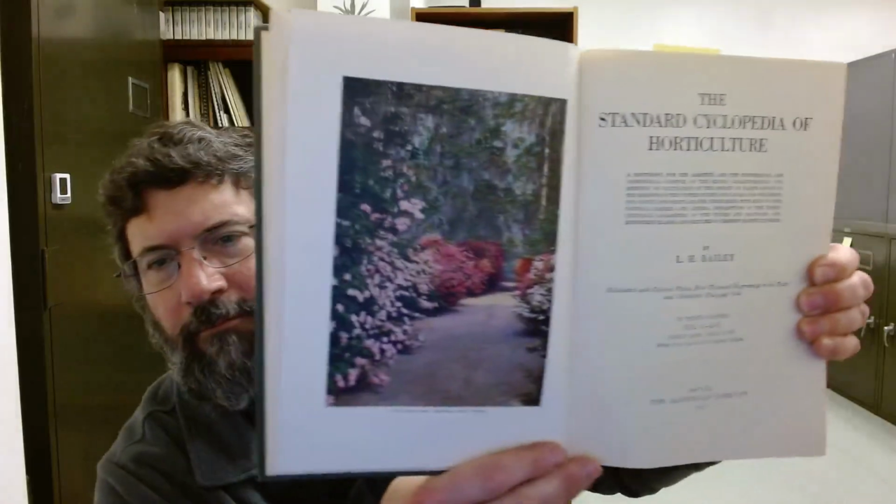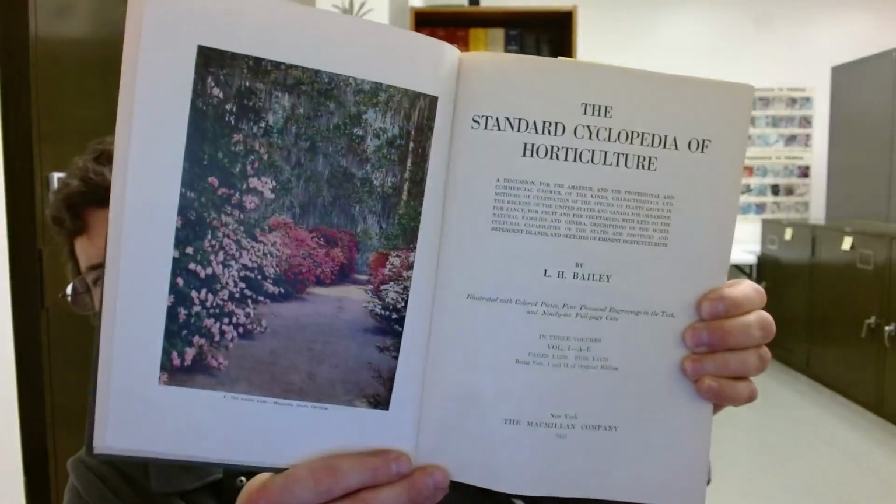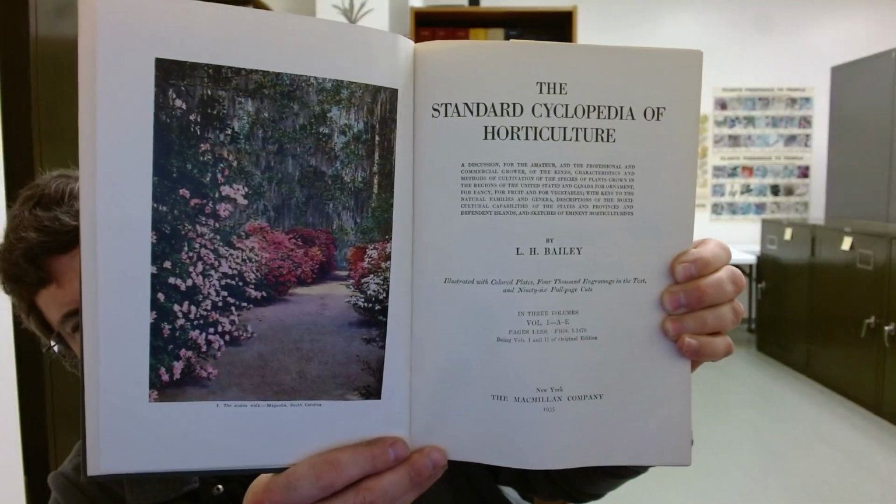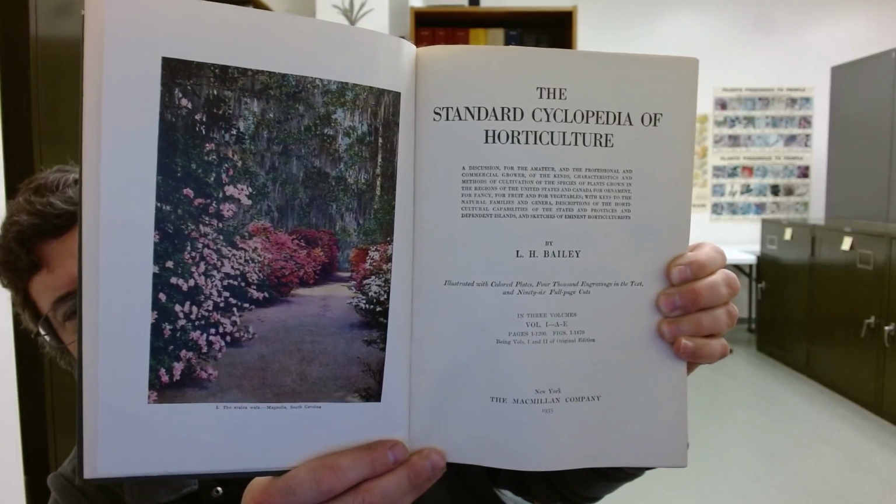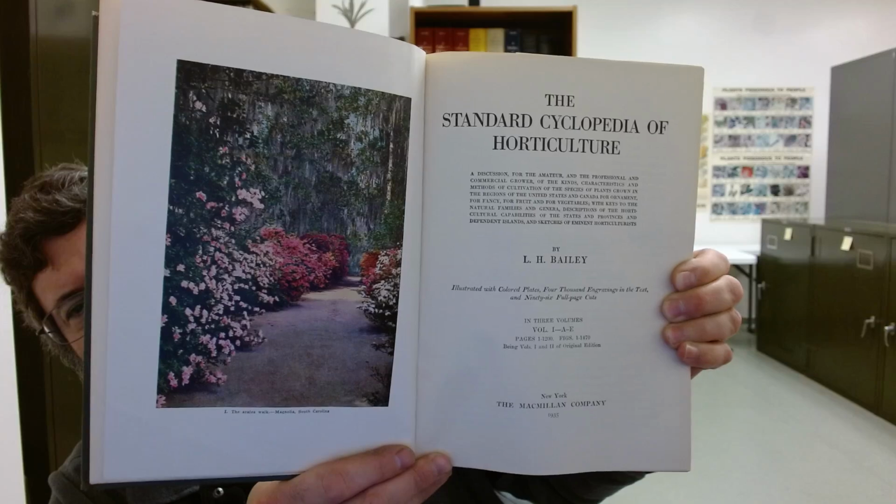Today we're going to do a reading out of Liberty Hyde Bailey's Standard Cyclopedia of Horticulture, published in 1935. And the reading is on culinary herbs.